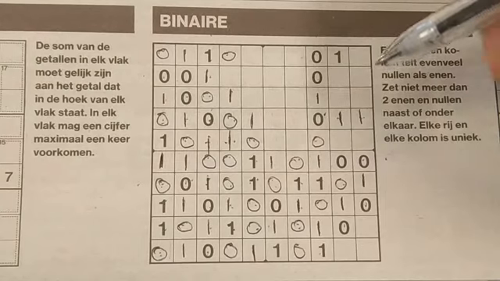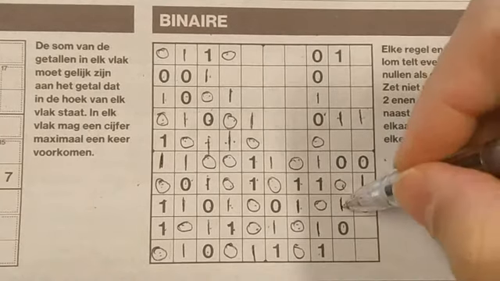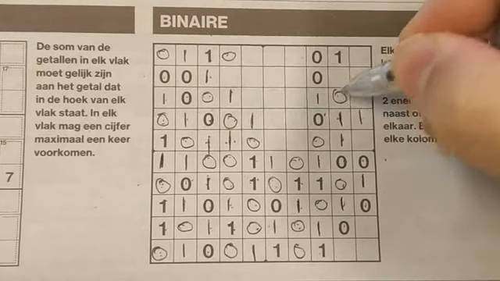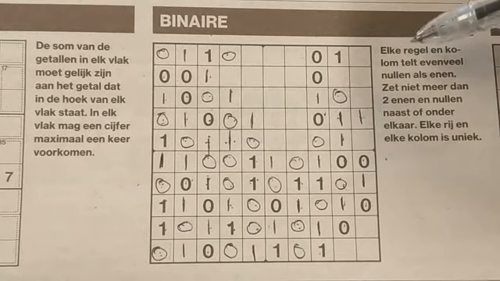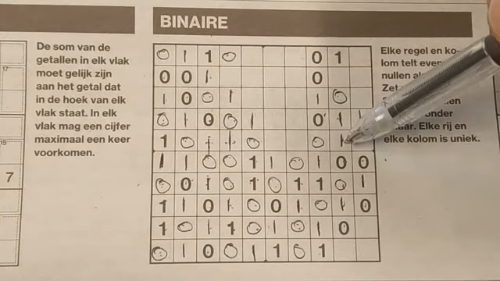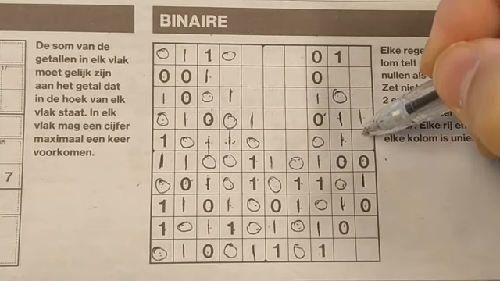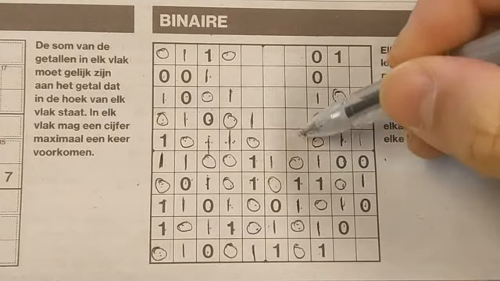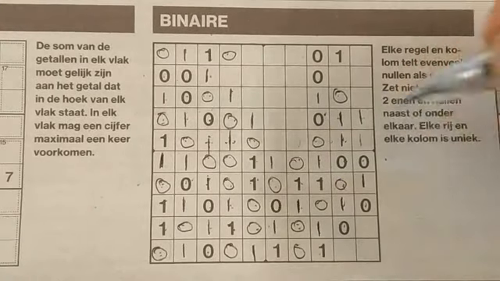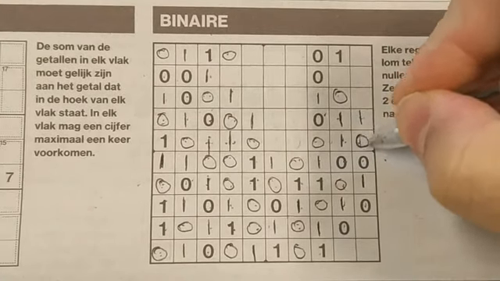Then double O, here one, there one. Double one, here O, there O. 1, 2, 3, 4 ones. If I put the fifth one here, then we have 4 O's in a row. Not allowed, so this cannot be a 1, this must be an O.